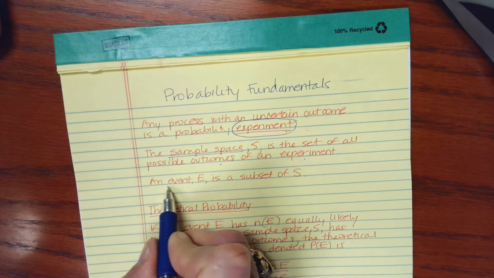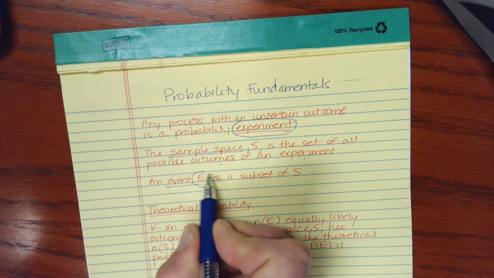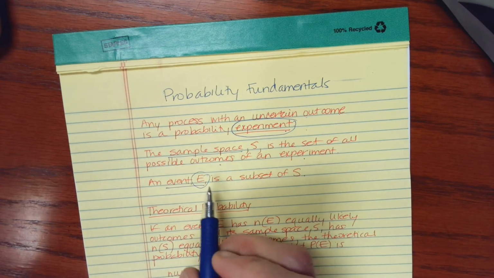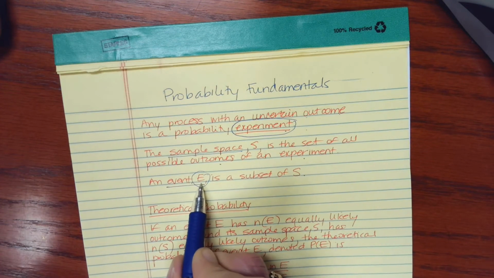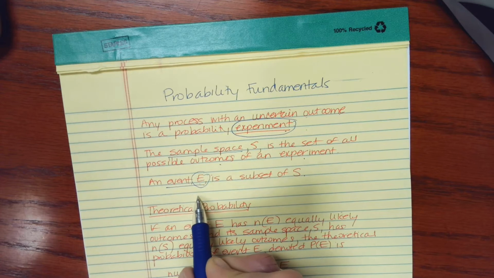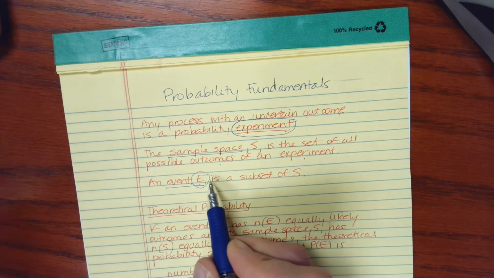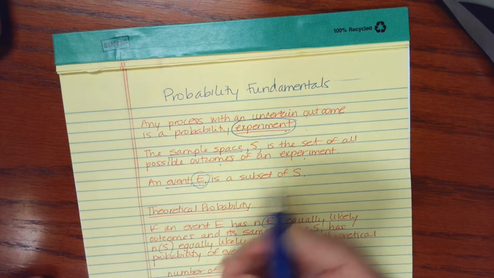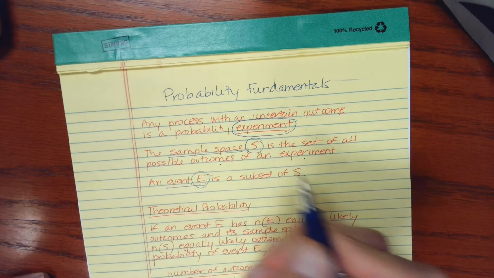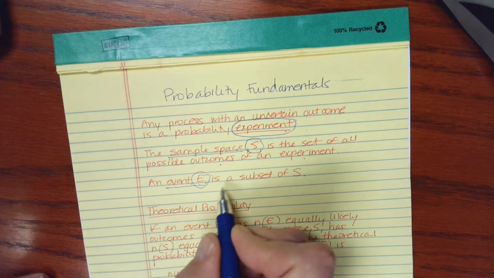An event, and we often use a capital E for this, is a subset of S. Although I want to point out, there's nothing special about this letter E. Sometimes if you have different events, you're going to have to use different letters, and so we usually do use a capital letter. We'll reserve the use of S to mean the entire sample space, but E would be some subset.